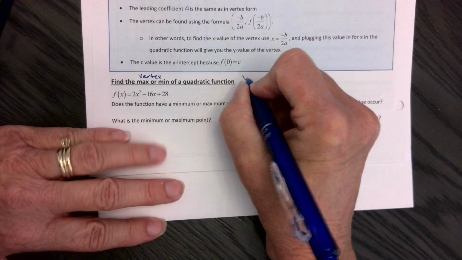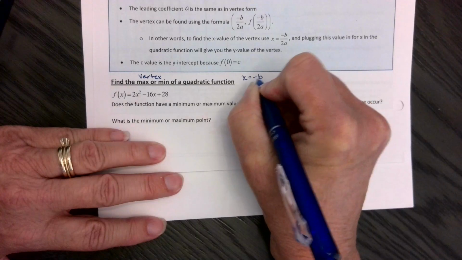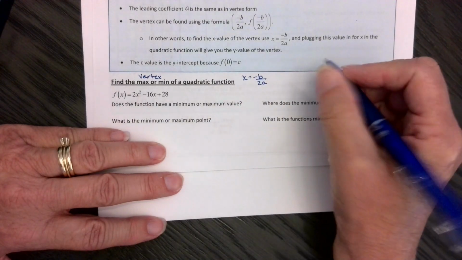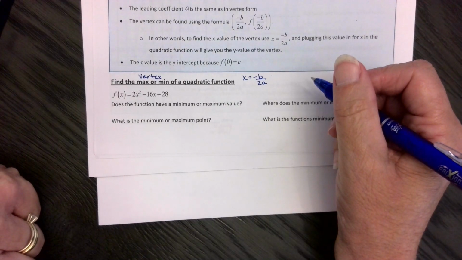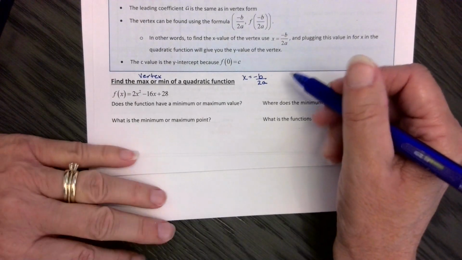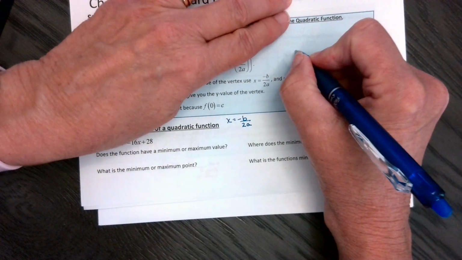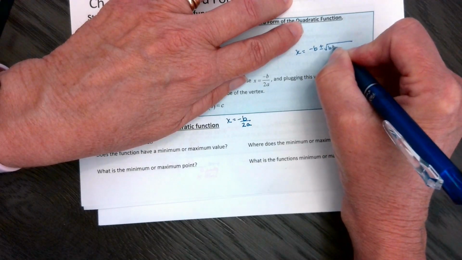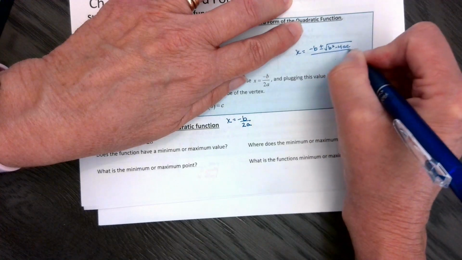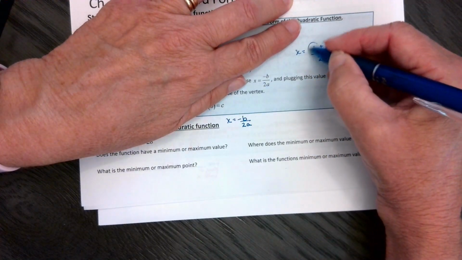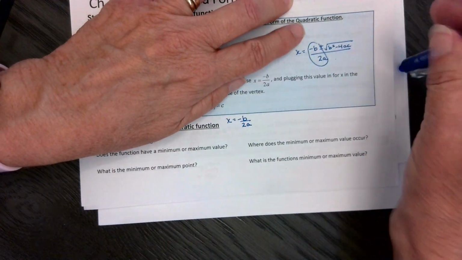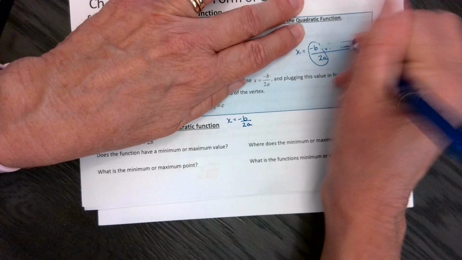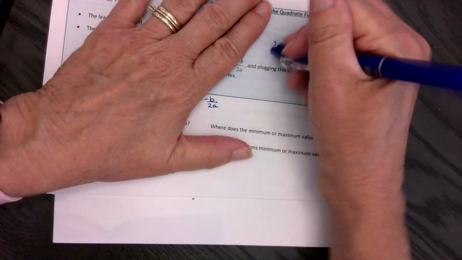So vertex is x equals negative b over 2a. Guys, that's the beginning or part of that quadratic formula that we already know. The only difference in the quadratic formula is x equals negative b plus or minus the square root of b squared minus 4ac all over 2a. Well, that's the part of the vertex. So if you're drawing a blank, hopefully that'll help.